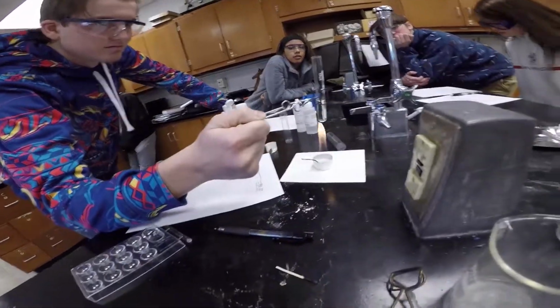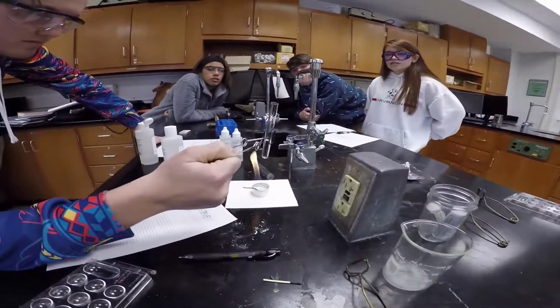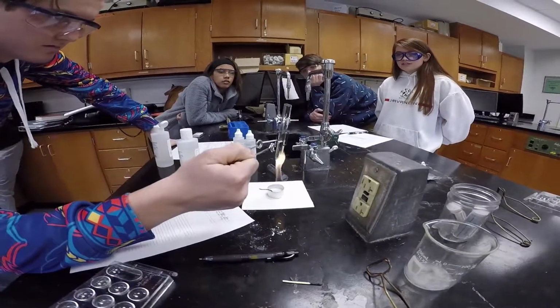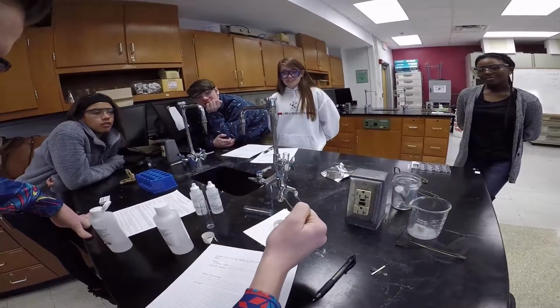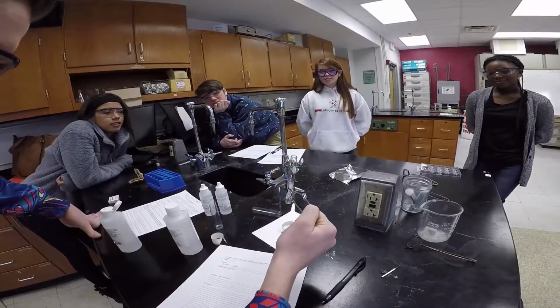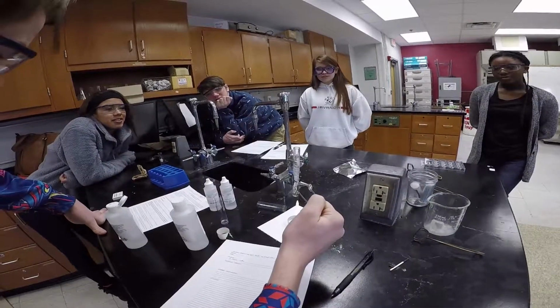Okay, add 3 ml of lactic acid, 2 ml of ethanol in the test tube. We have to put 2. No, wait. What if it boils over? We have to add 3. Then my hands die. Well, that's why you have the clamp. Am I supposed to smell it now? No, keep going. Mix.